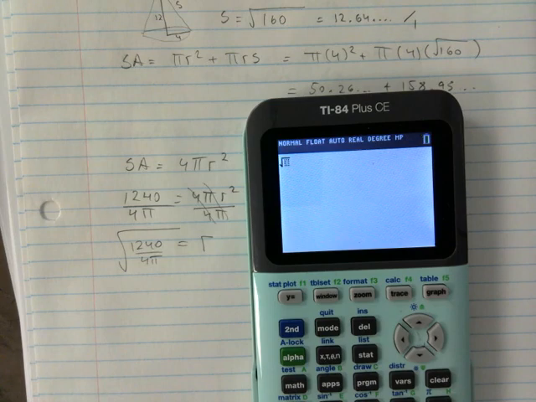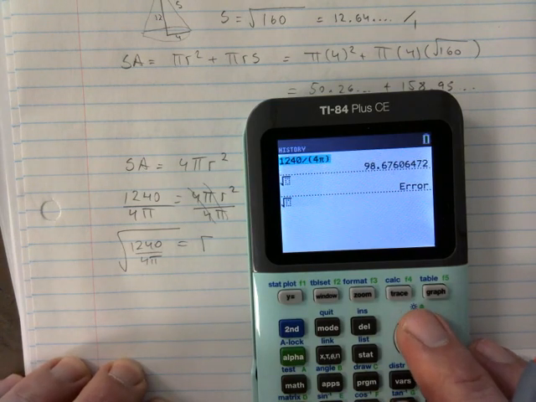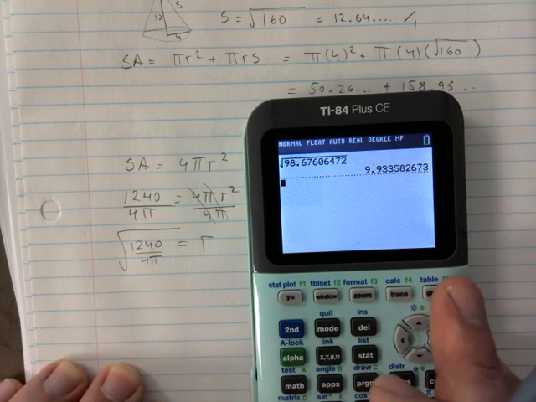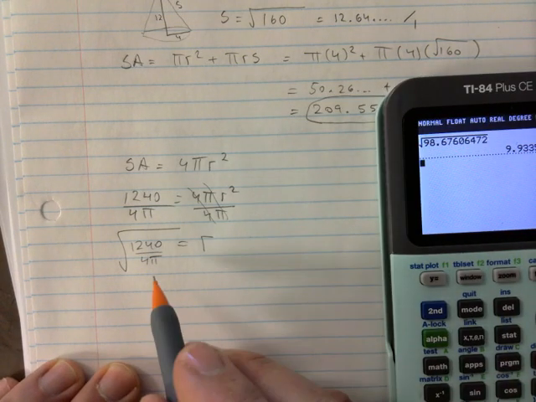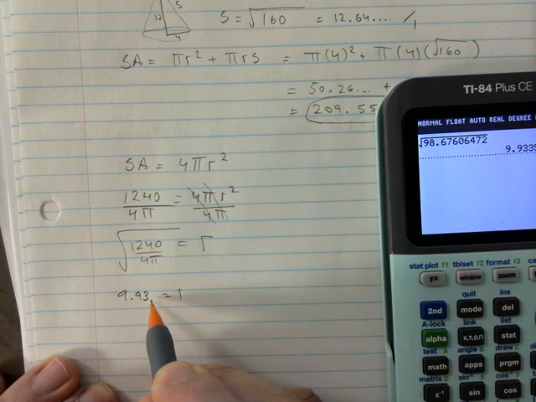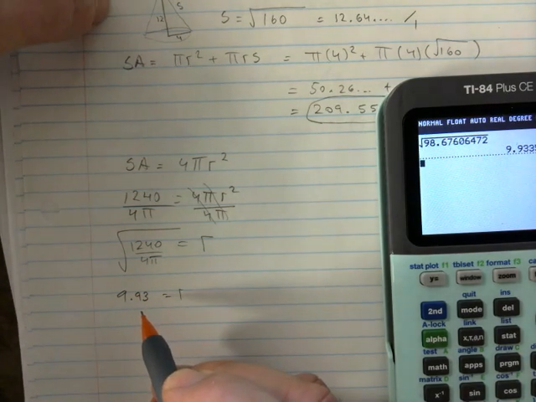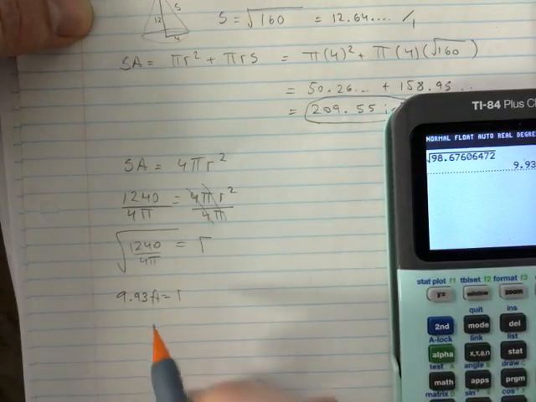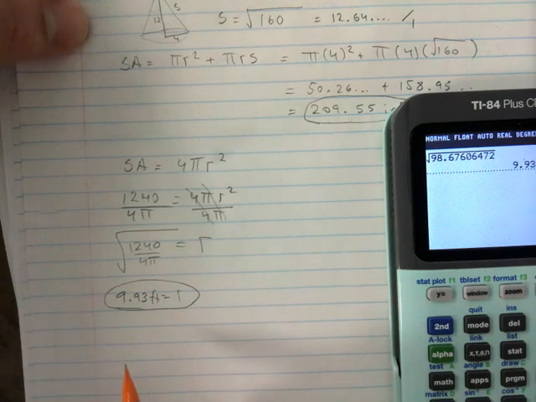Okay, I'm going to plug that in. There we go. 9.93. And this is in square feet I gave you, so this would be in feet if you want the full answer.